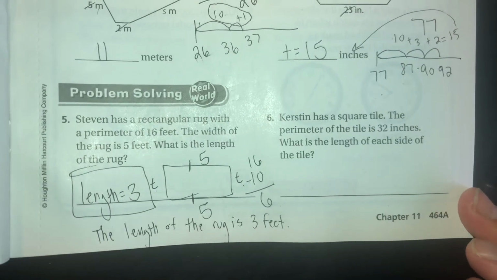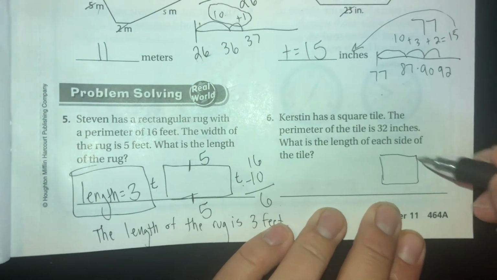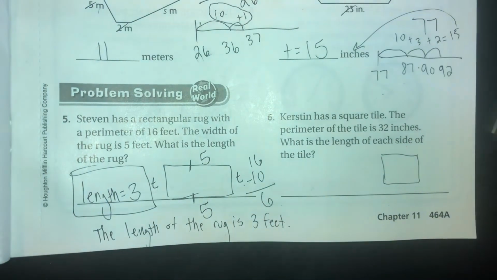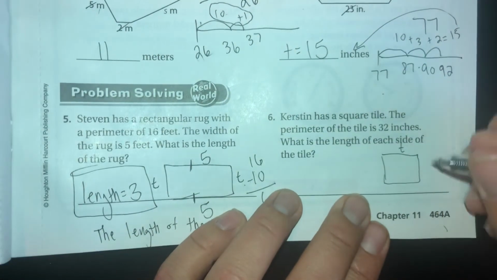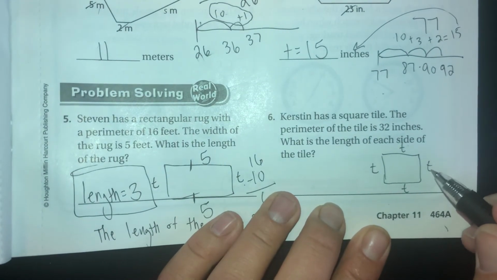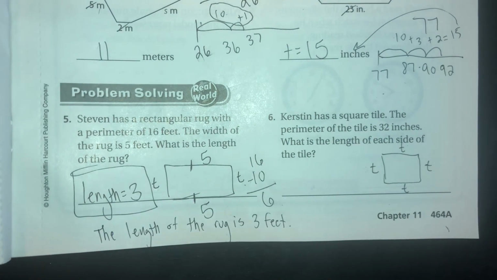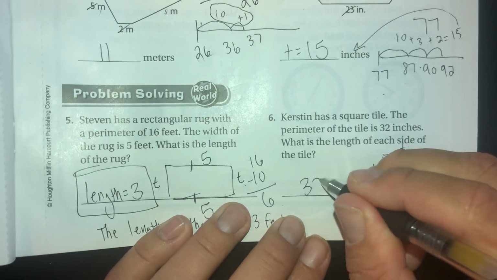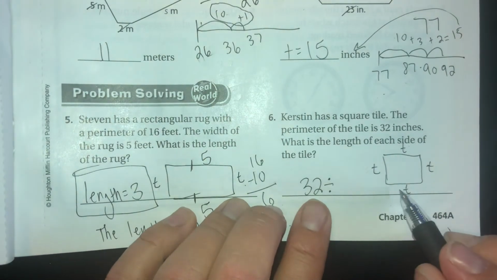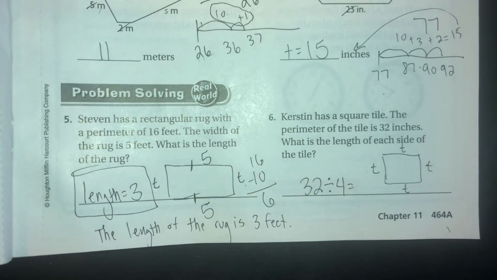Okay, last question. Kirsten has a square tile. All right, so this is a perfect square. Now, what we know about squares is each side is the same. Okay, so T, T, T, T. And I make a little tail like this at the end so it doesn't look like a plus sign. Okay, the perimeter is 8. So all of the sides together have to equal 32. So we have 32 inches shared among 4 sides. Each side is how long?